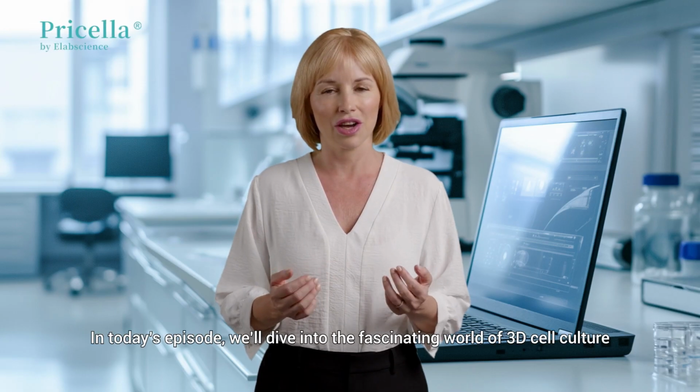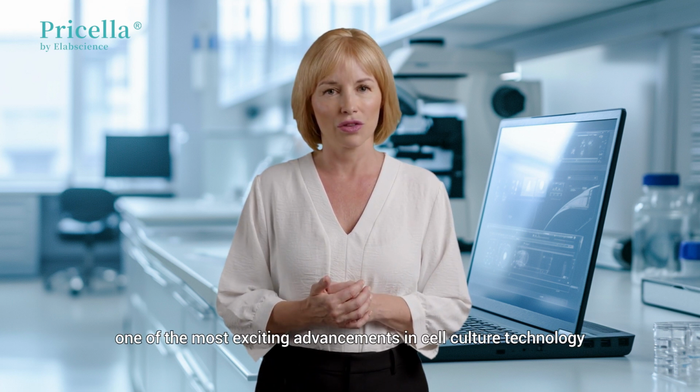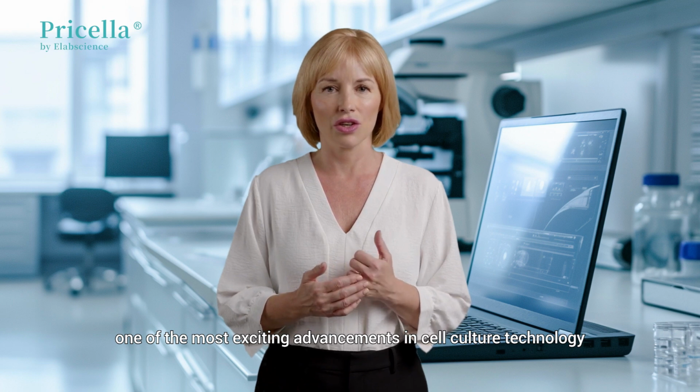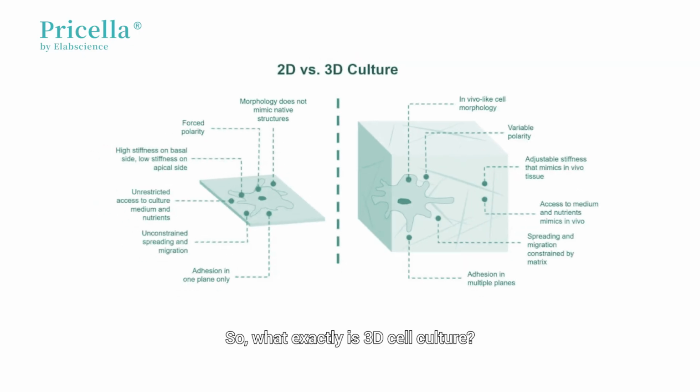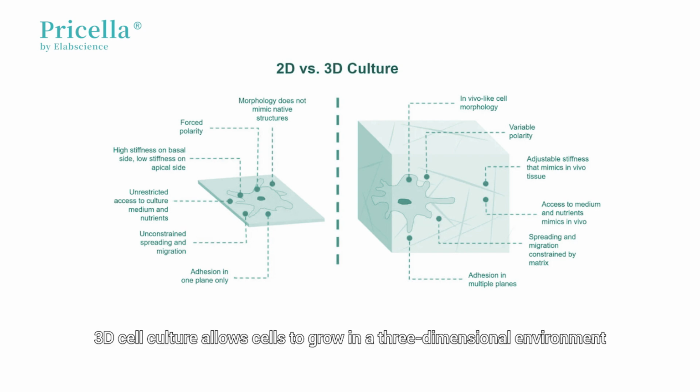In today's episode, we'll dive into the fascinating world of 3D cell culture, one of the most exciting advancements in cell culture technology. So, what exactly is 3D cell culture? Unlike traditional 2D cell culture, which grows cells on flat surfaces like petri dishes, 3D cell culture allows cells to grow in a three-dimensional environment.